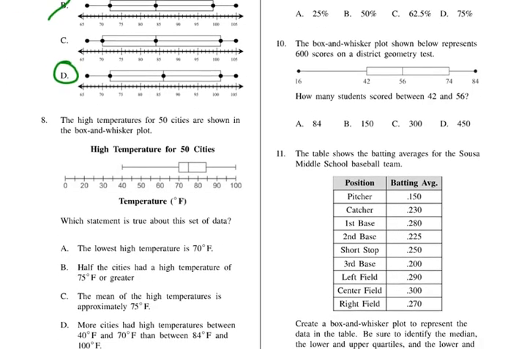Reading the box and whisker plot here, so it shows 50 statements. Again, just being able to read it.